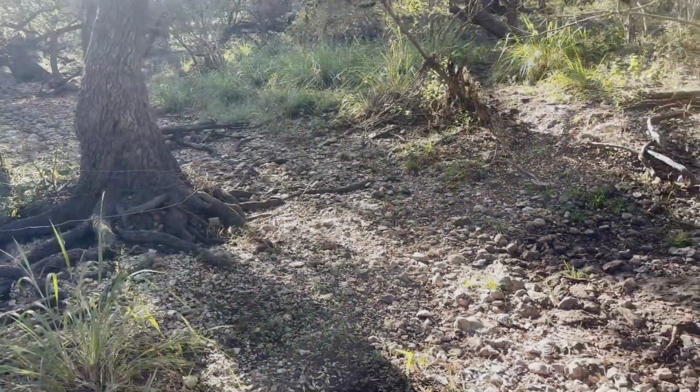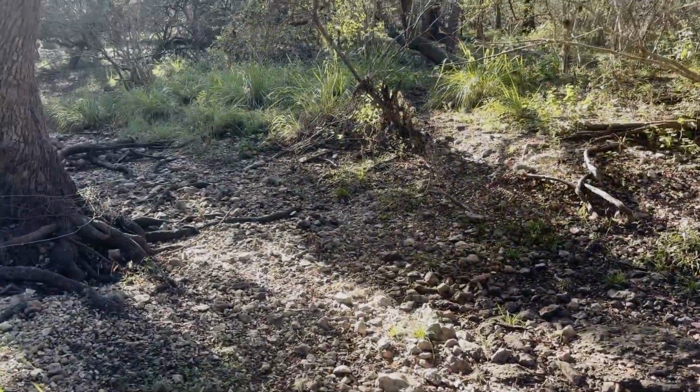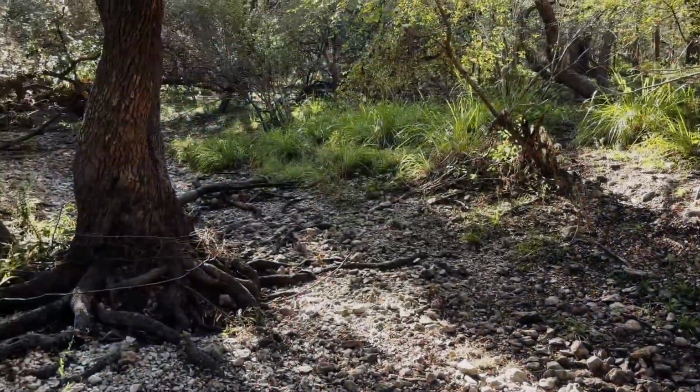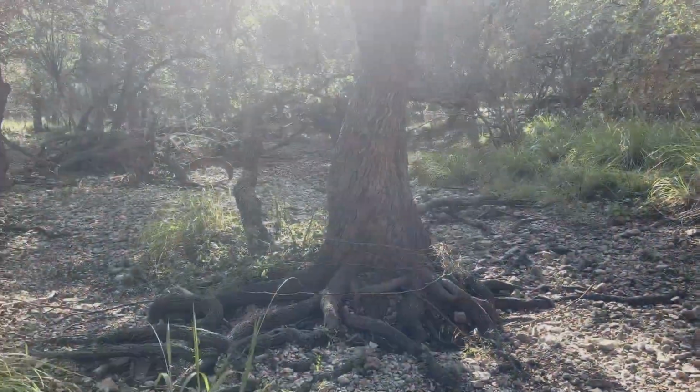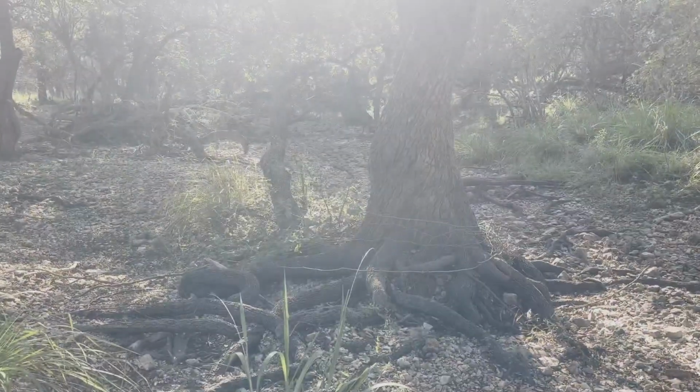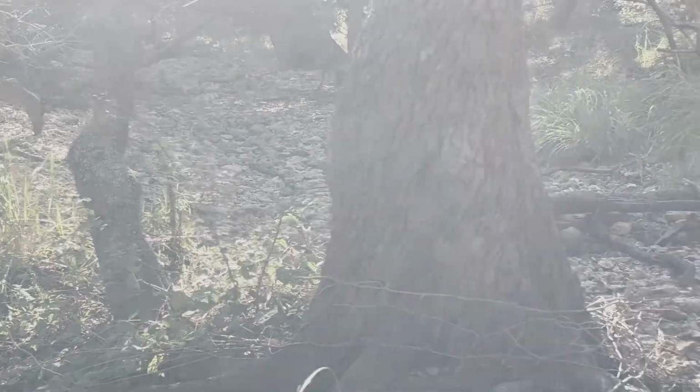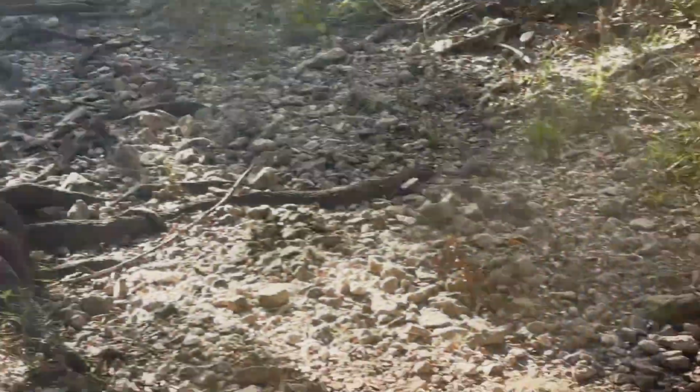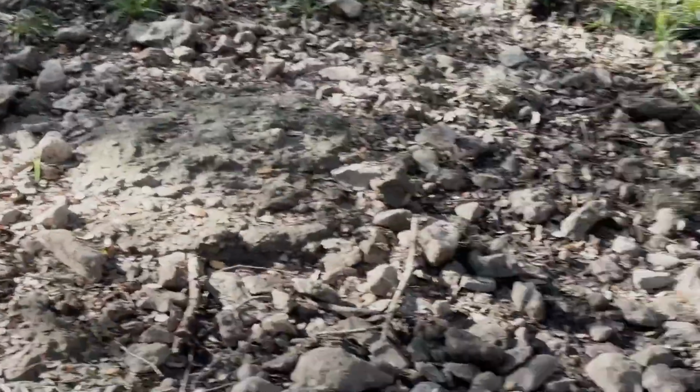But let's look at this next ephemeral stream. This is not a very deep ephemeral stream, but it is evident that there would be water here. First, let's look over there at the rocks that are lined up here.